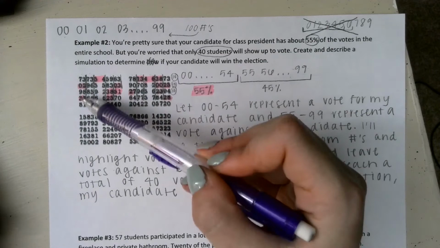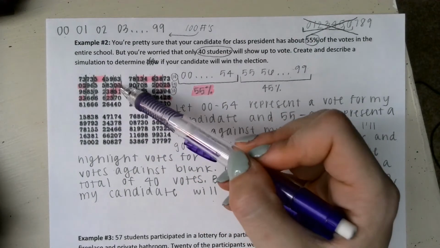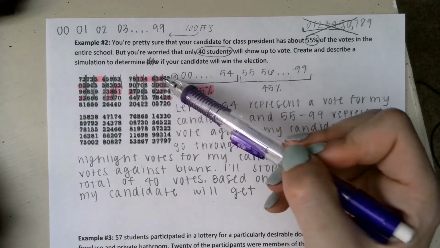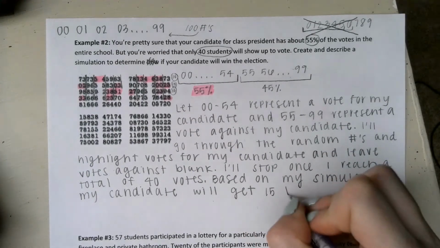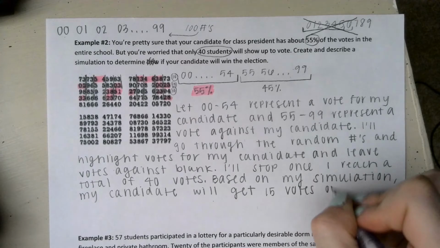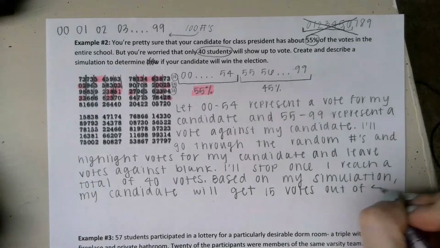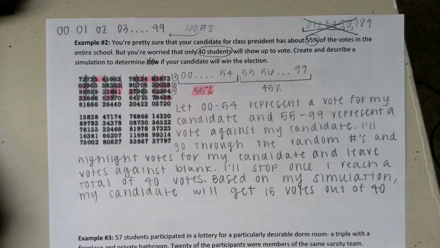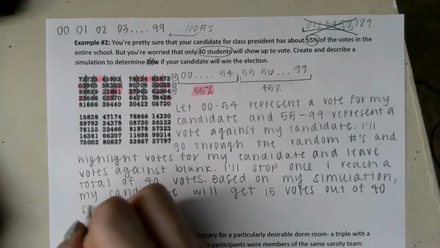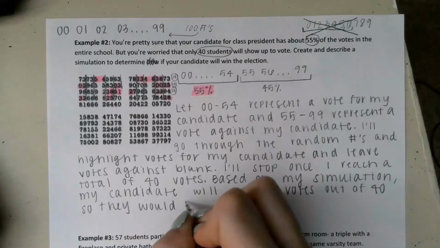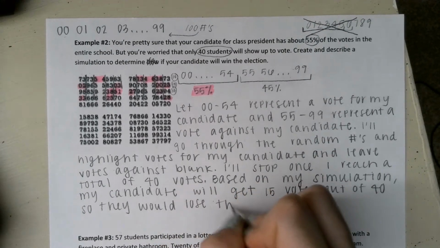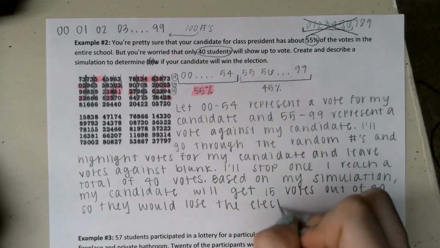I'm going to count this way. 1, 2, 3, 4, 5, 6, 7, 8, 9, 10, 11, 12, 13, 14, 15 votes out of 40. So they would lose the election.